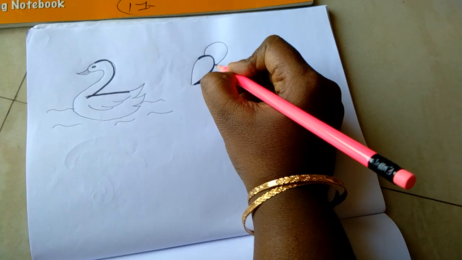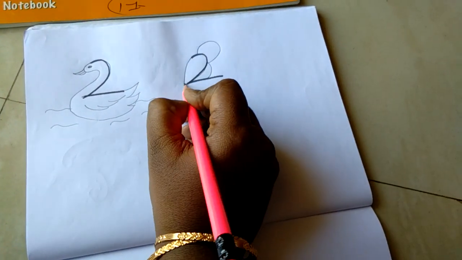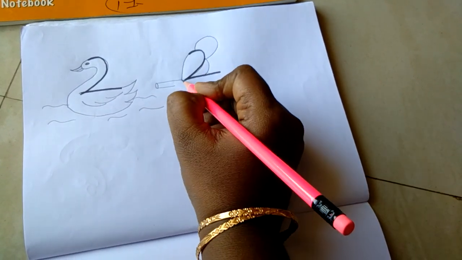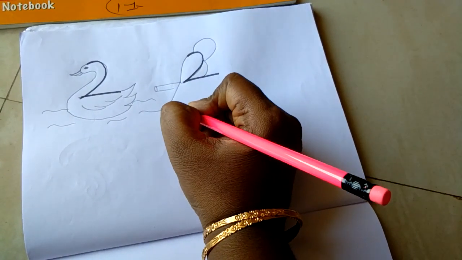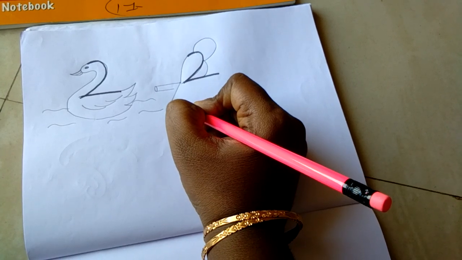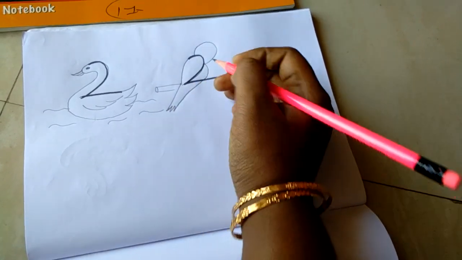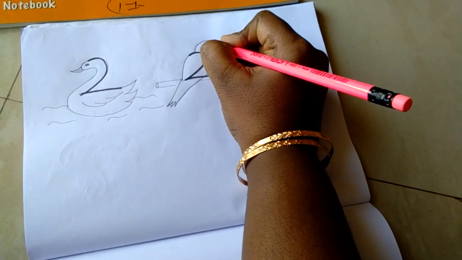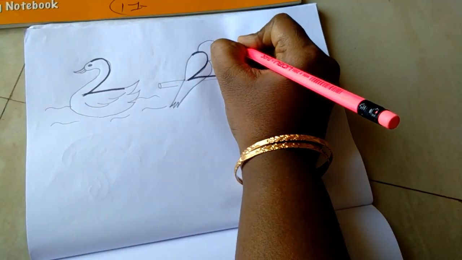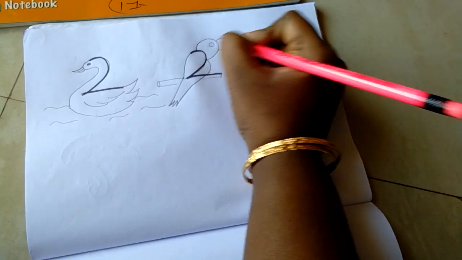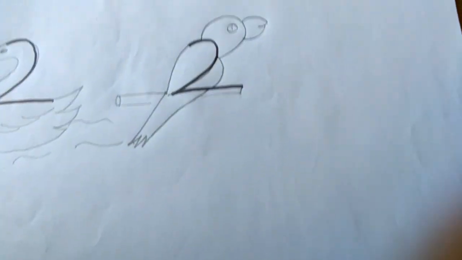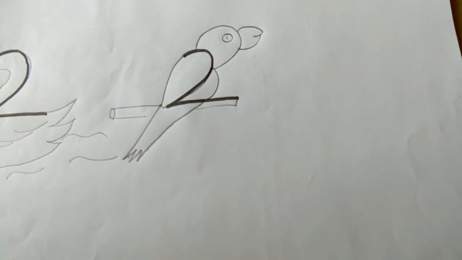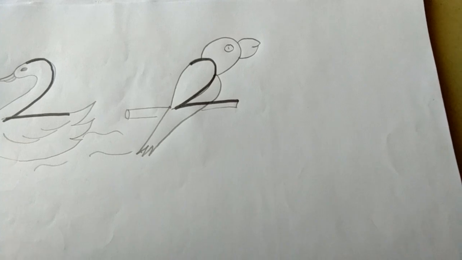After making the head, you should make a body. Then the branch. After the branch, you make a tail. And then the eyes. Then the beak. See how the parrot is formed? It is easy for kids to learn this drawing, so kids will enjoy it.